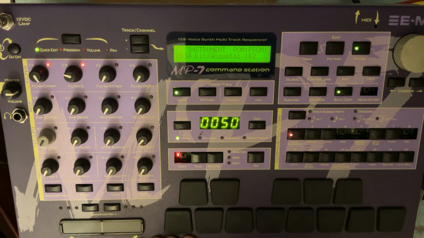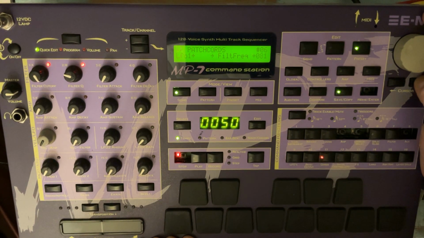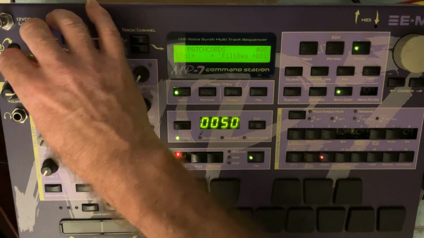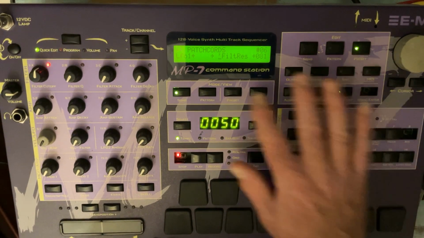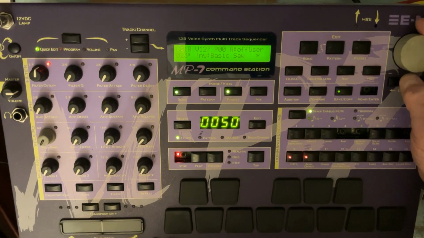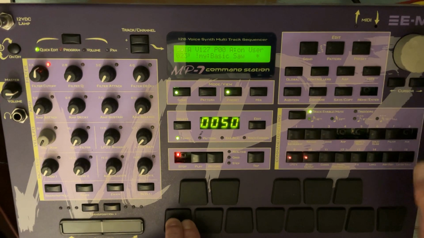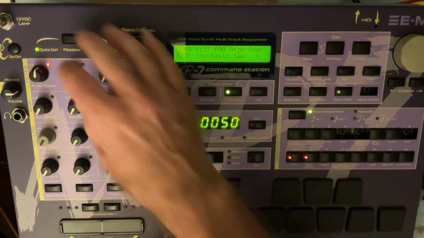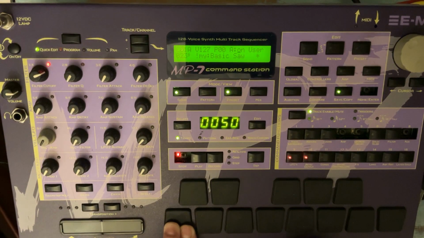Excuse me. I wonder if I put that on the filter and then put the ARP on. Not really.